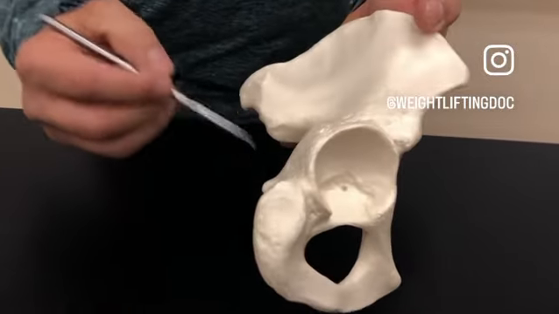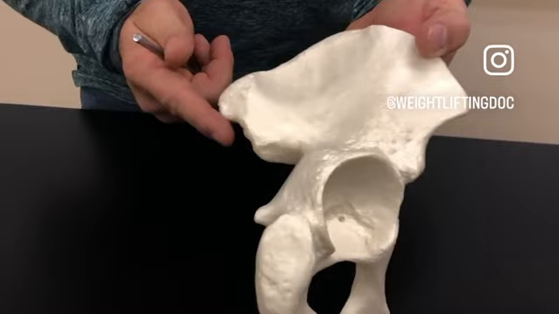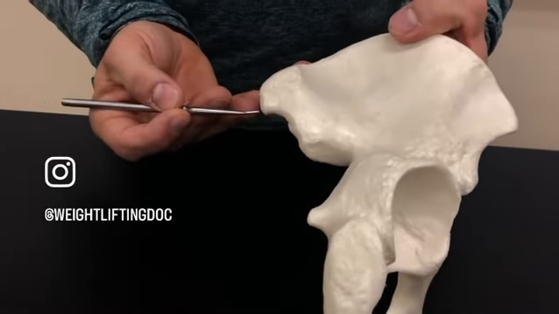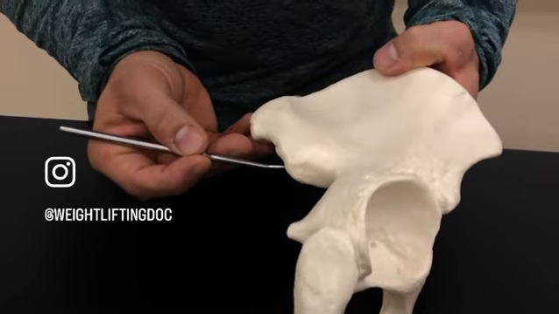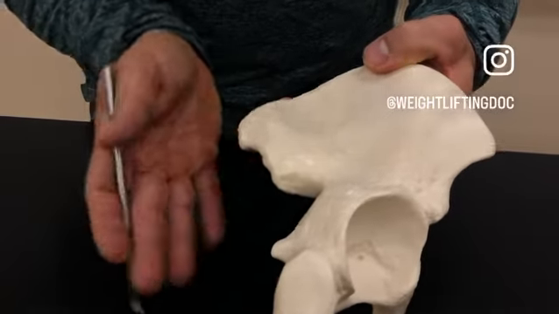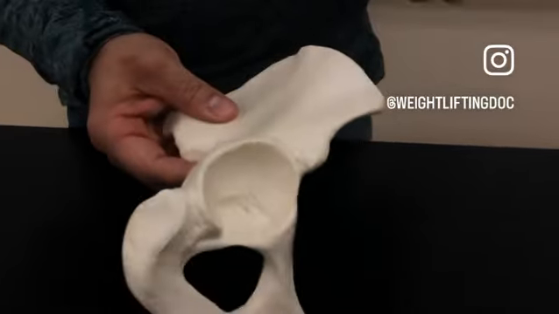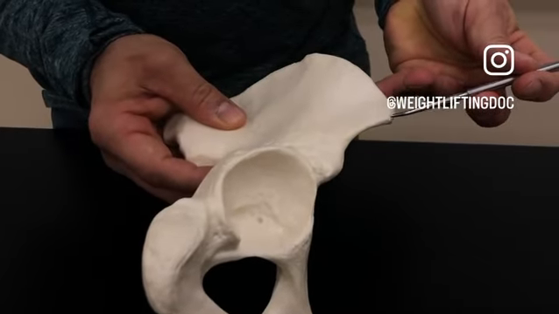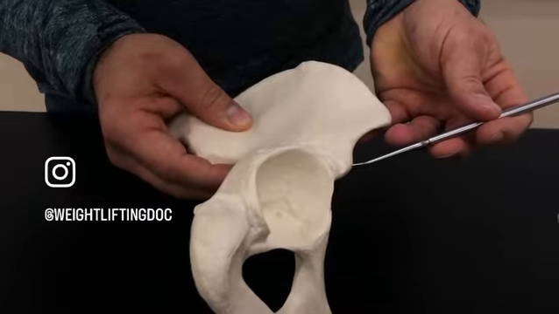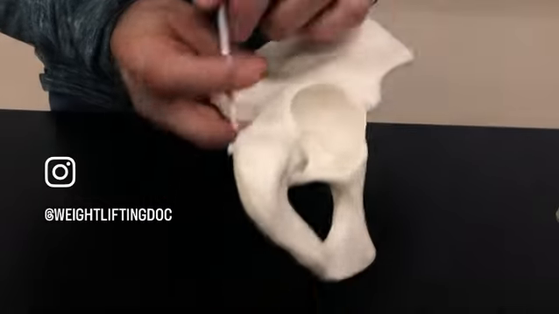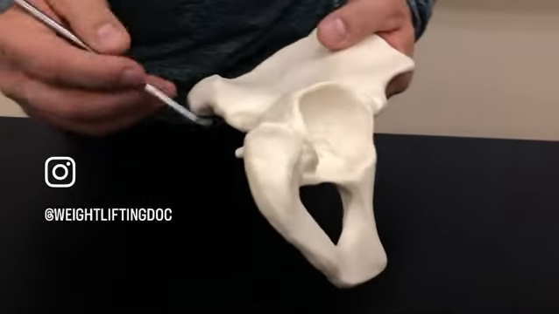Now, if we go to the posterior side, we have the posterior superior iliac spine, the posterior inferior iliac spine. If we go to the anterior, we have anterior superior iliac spine, anterior inferior iliac spine. And again, those names are just describing where they're at.